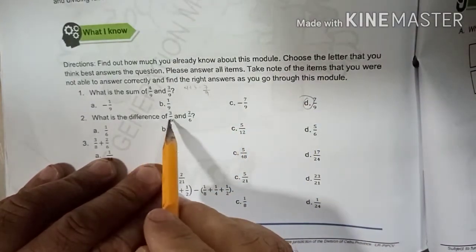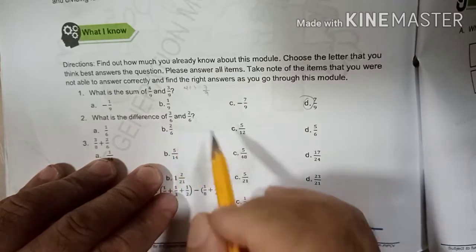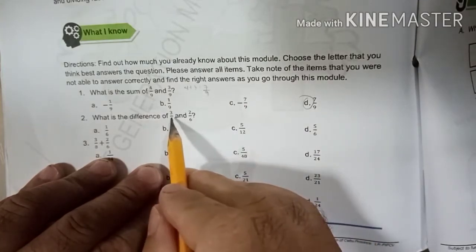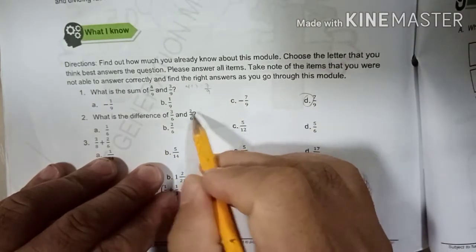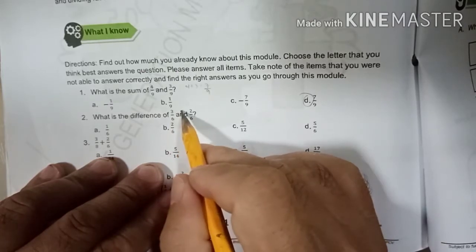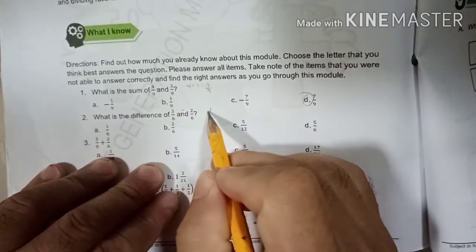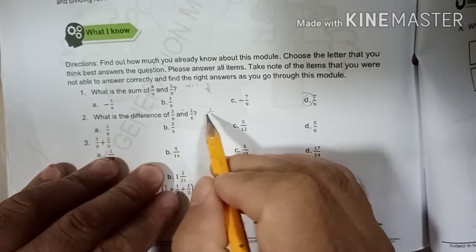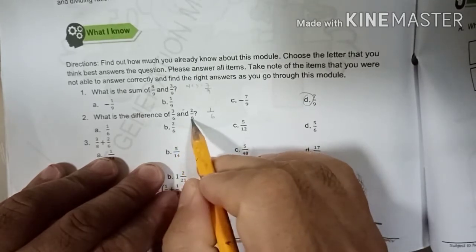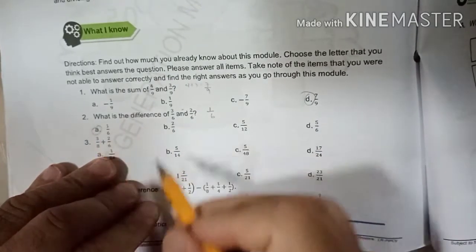Okay, next, what is the difference of 3/6 and 2/6? So they have the same denominator. These two fractions are similar fractions. We could have 3 minus 2, that's 1 over 6, copy the common denominator, which is 6, that's 1/6.